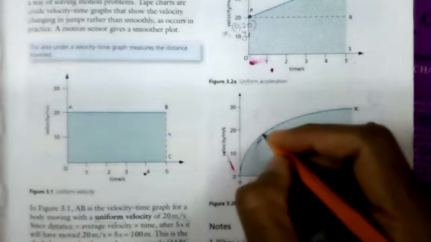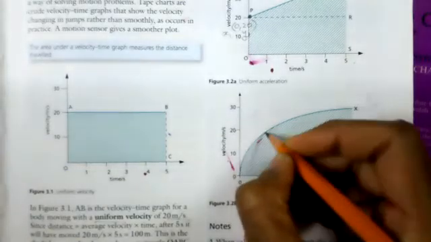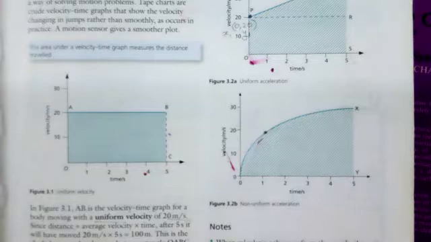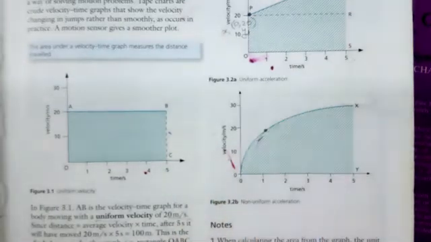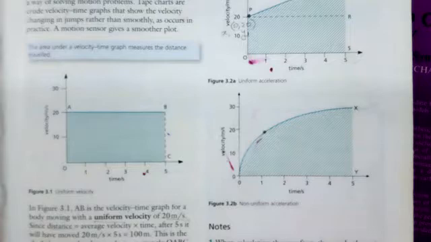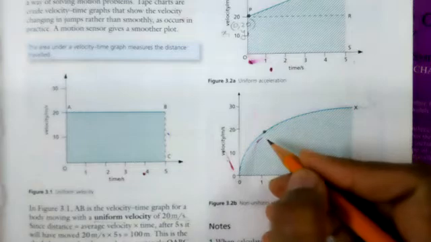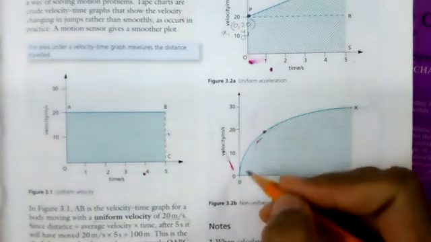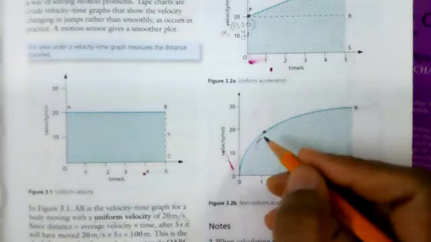if you are asked what is the acceleration of the object at this point, how will you calculate that? If a question asks you what is the acceleration at this point, how will we calculate? Any idea? V2 minus V1 over time. Yeah, so what will be your V2 and what will be your V1? V1 will be 0, and then V2 will be 20.